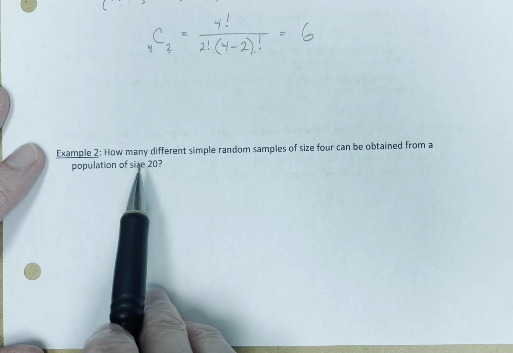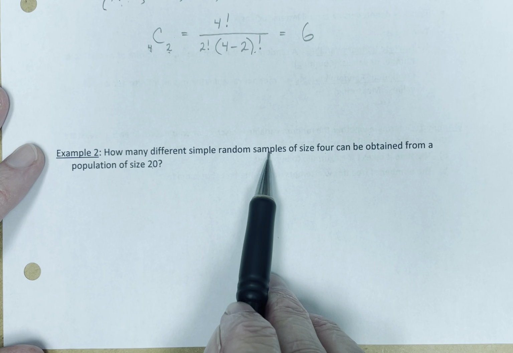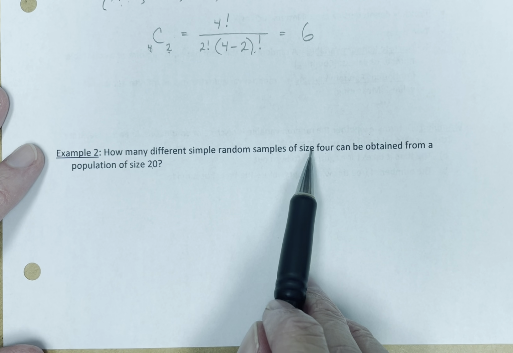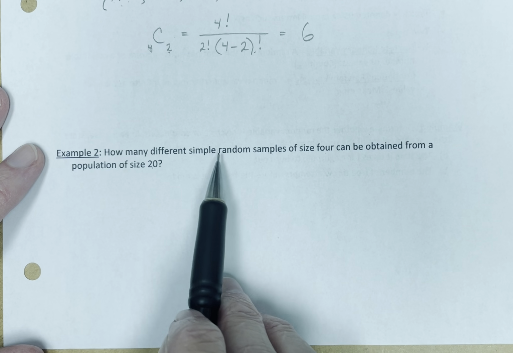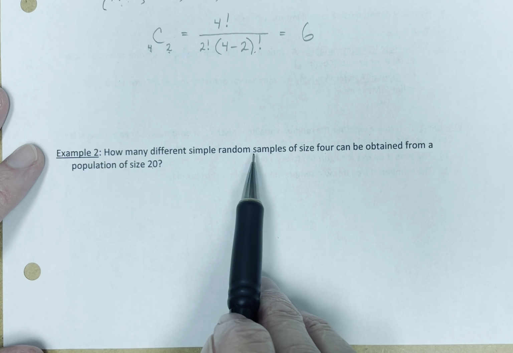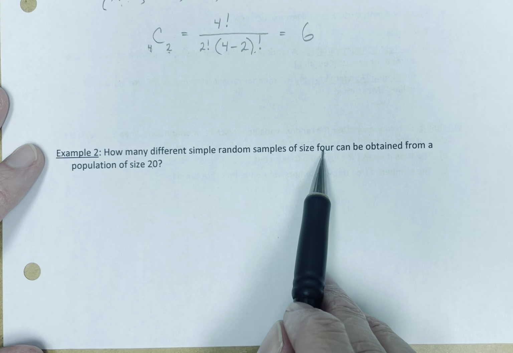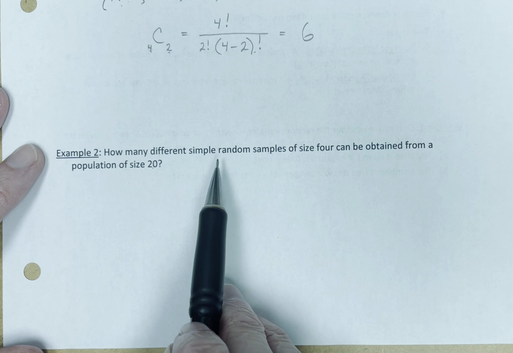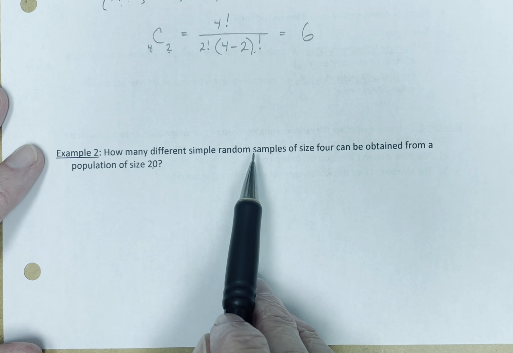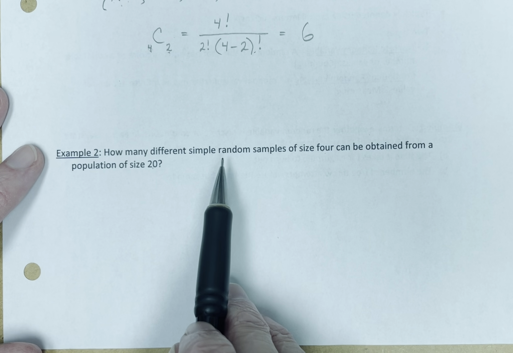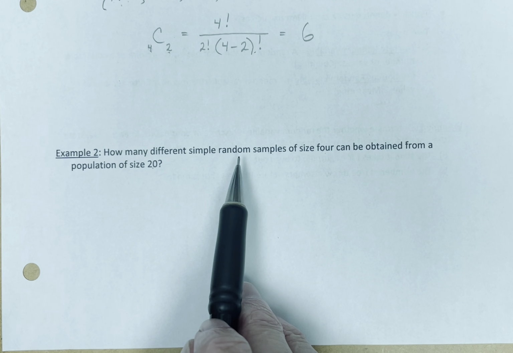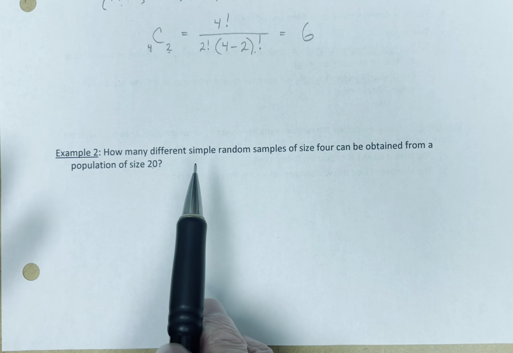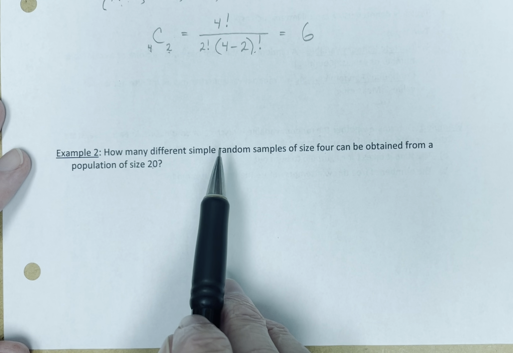Okay, so we want to choose sample sizes of 4 from these 20. It doesn't matter when we choose them. Once you're chosen, you're in the sample. If you're the first item chosen, or the 4th item chosen, no one cares. The 4 chosen are in the sample. The fact you're chosen first doesn't make any difference. You're still in the sample.